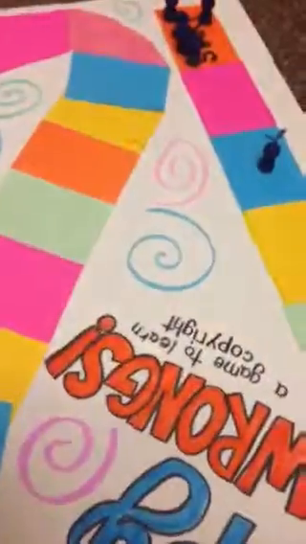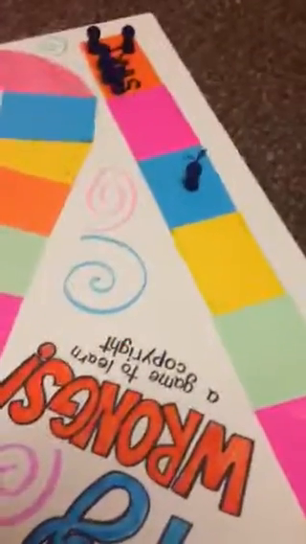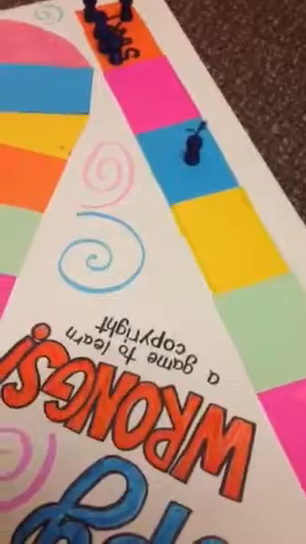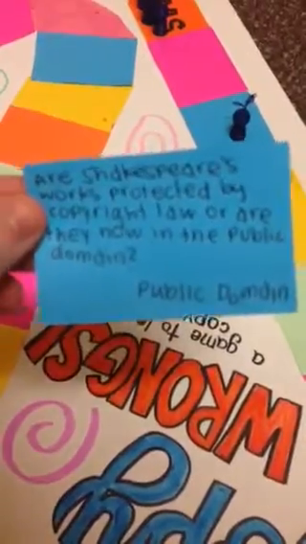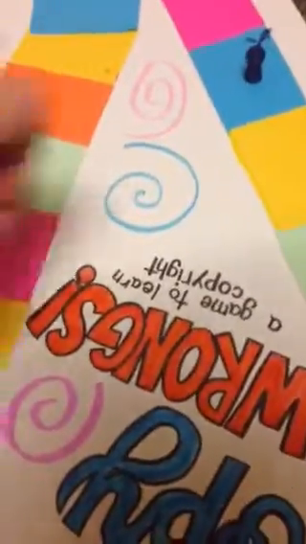There's 4 different types of cards. If you land on orange, it's a free space. The next one is the blue. It's copyright or not. And it asks about a specific work and whether it's still protected under copyright law. My example that I have here is about Shakespeare's works, and that is also along with the art integration into the game.